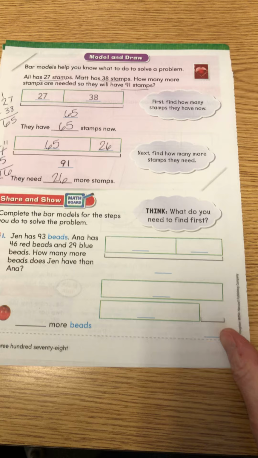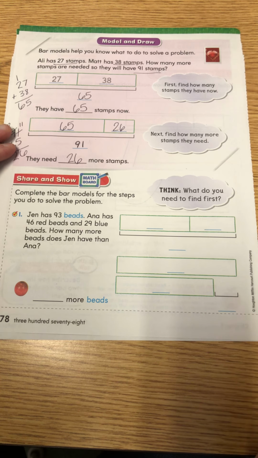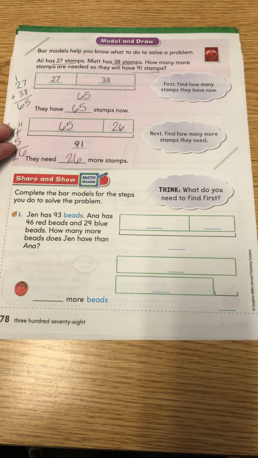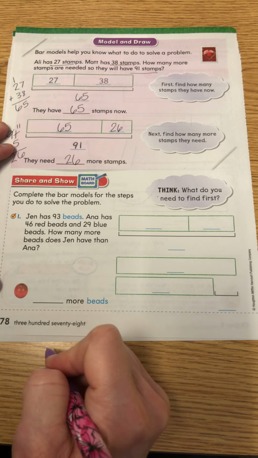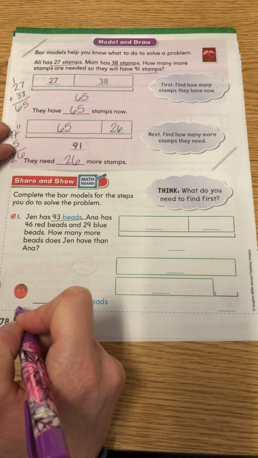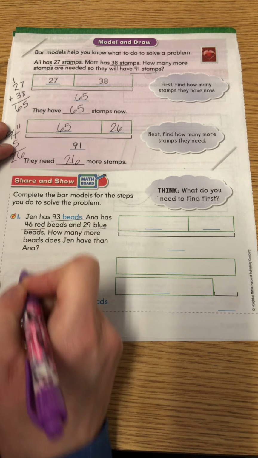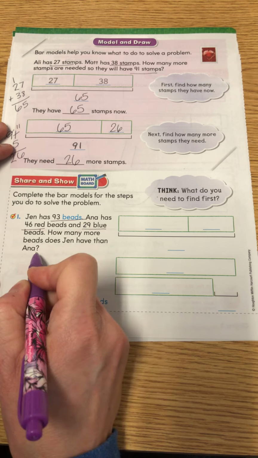So we're going to solve number 1 here together. They give us 2 bar models to help us think and record our information. They give us a helpful thinking bubble. And they say, what do you need to find first? So we always read the problem at least once, sometimes twice. Jen has 93 beads. Anna has 46 red beads and 29 blue beads. How many more beads does Jen have than Anna?